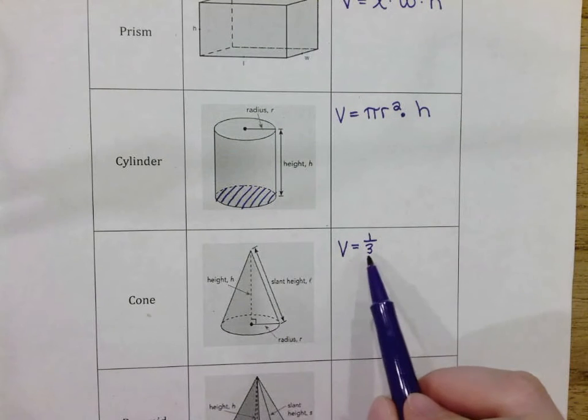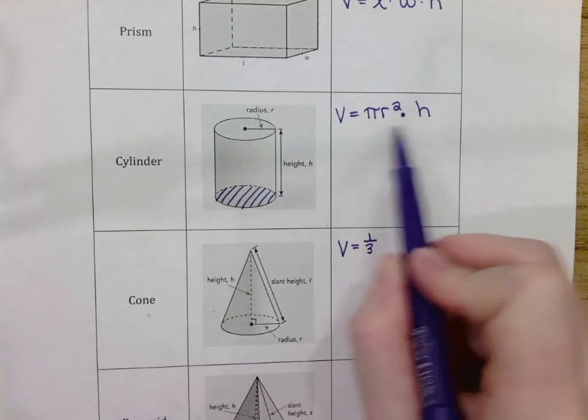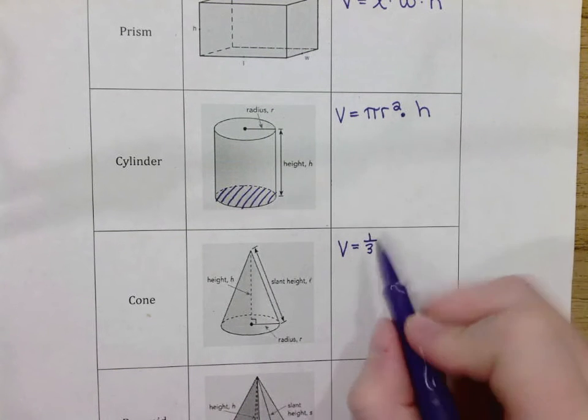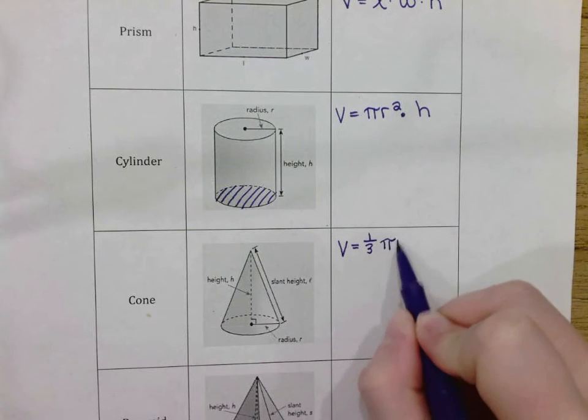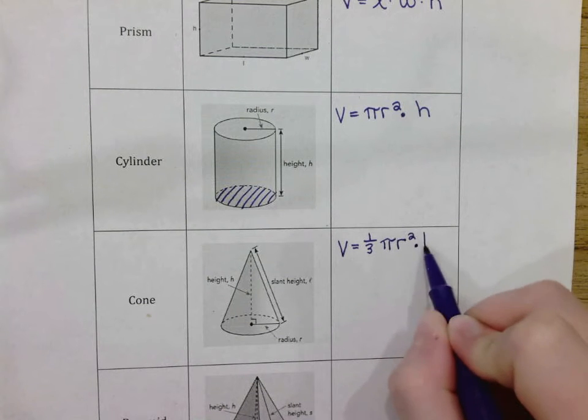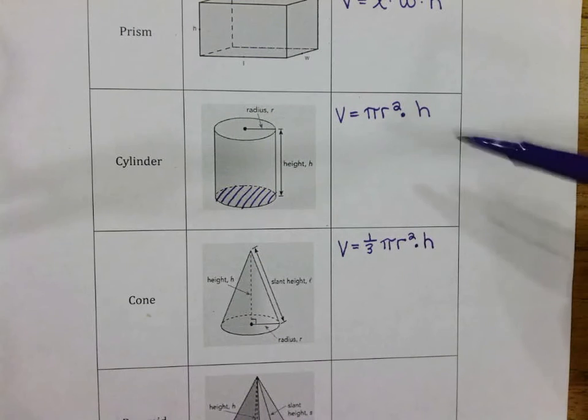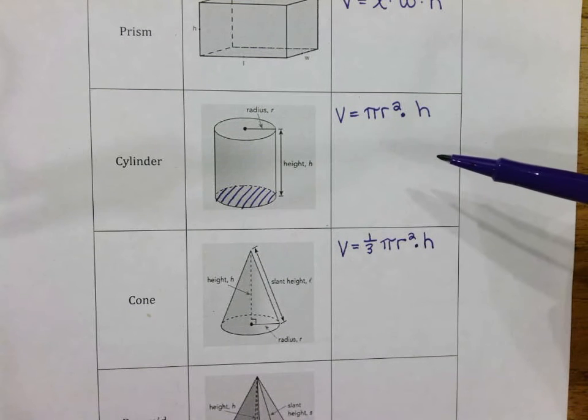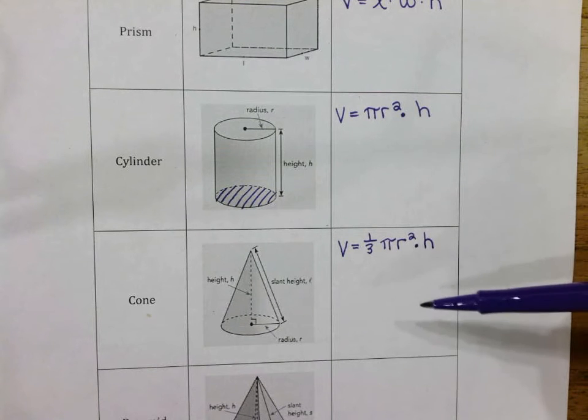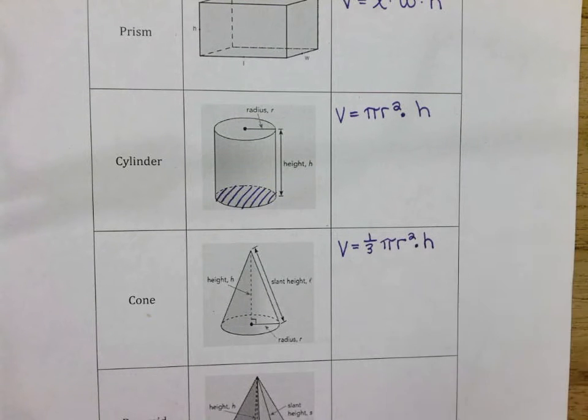So it's going to be 1/3, and then I'm literally going to copy the formula for cylinder. So it's 1/3 that formula for cylinder. So as long as you know the formula for cylinder, which I don't think was that tricky to get down, we can easily find cone. We just put 1/3 out in front.